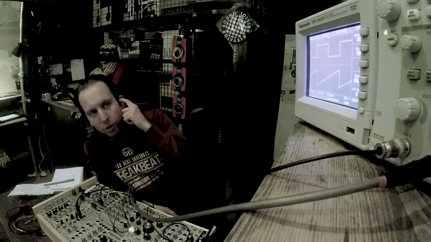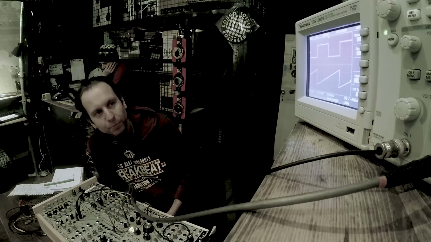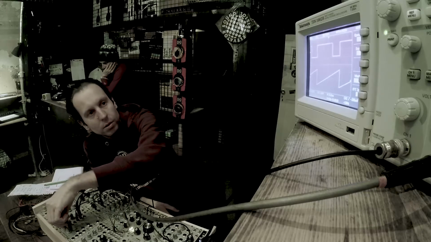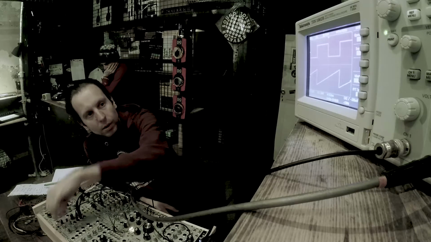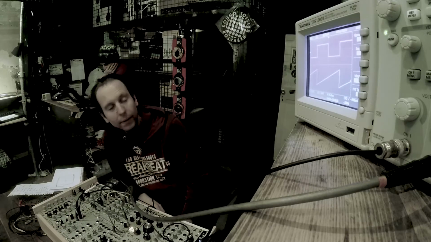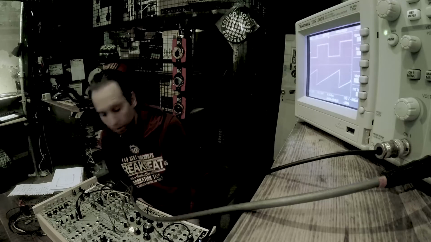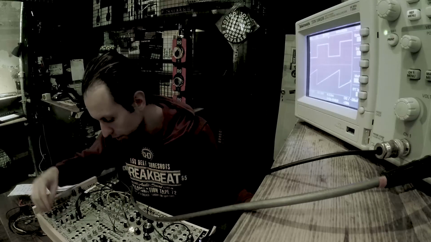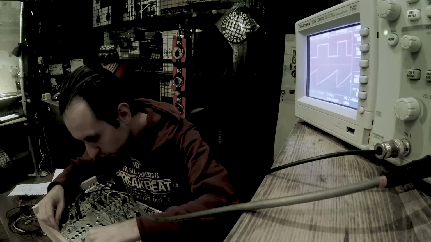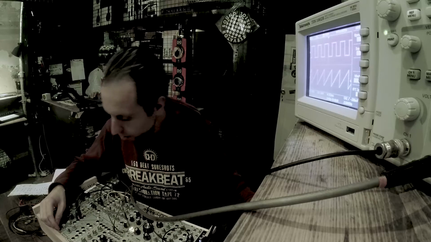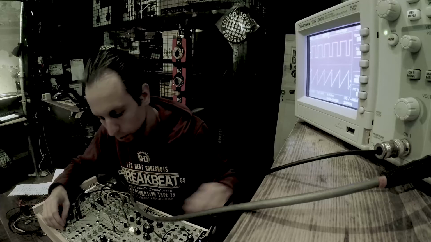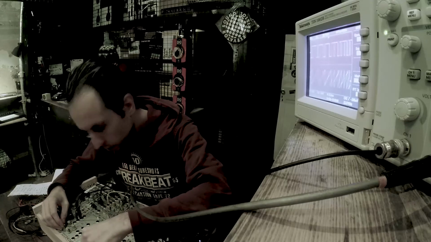What is the spectral response of this process? The interesting thing that's happening here is that, well, let's hear it, maybe that helps. So I'm going to make the frequency a bit higher. Just a bit higher.